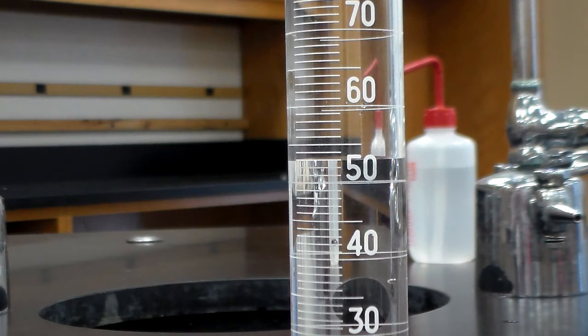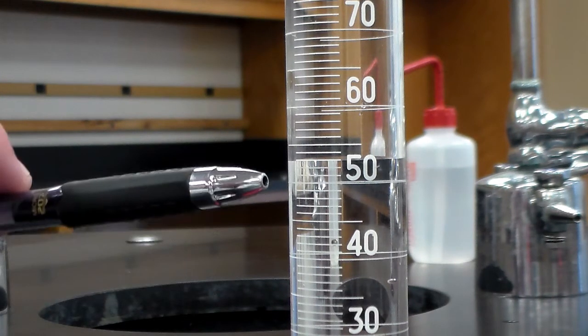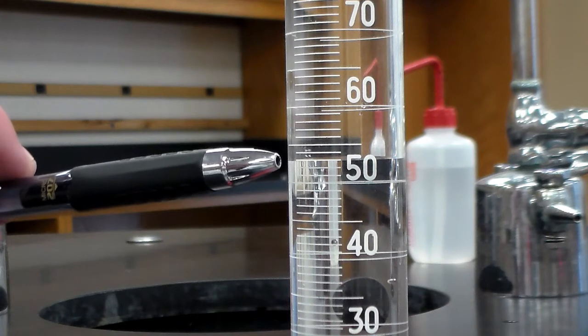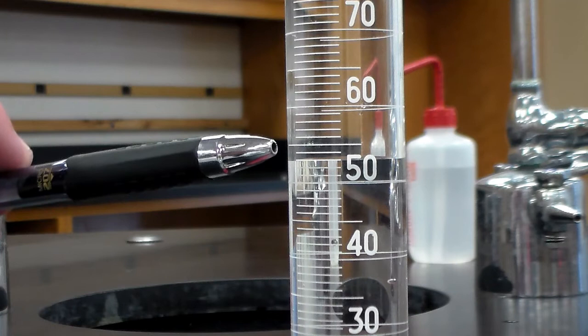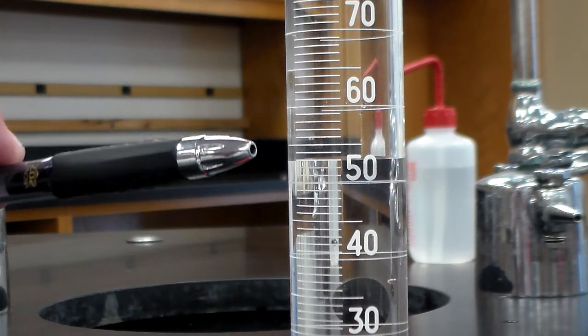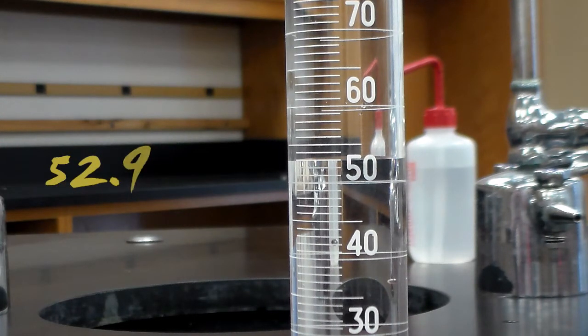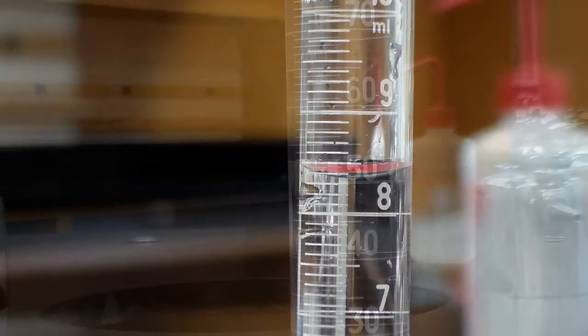And remember, this graduated cylinder is marked for every milliliter, so our estimate comes in the tenths place. In this case, I can see that the water is past 52 milliliters, but the bottom of the meniscus has not quite made it to 53 milliliters yet. So I would call this one 52.8 or 52.9 milliliters.